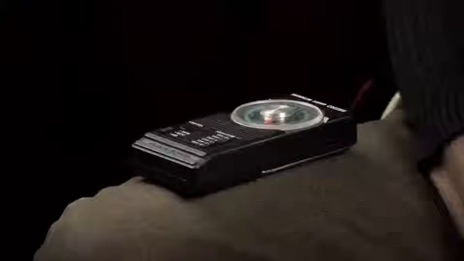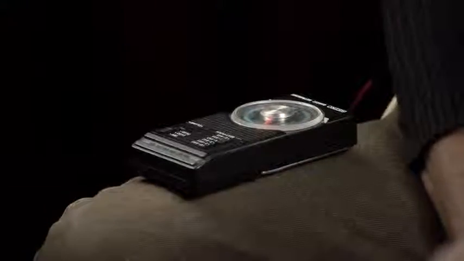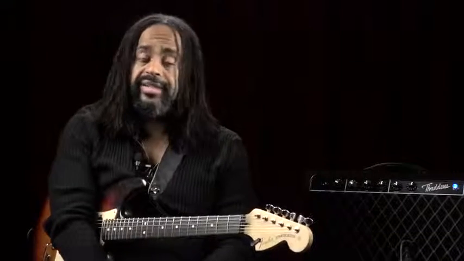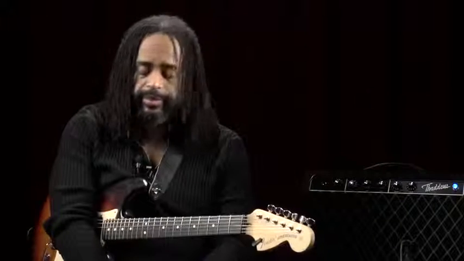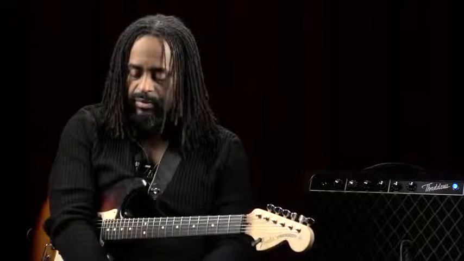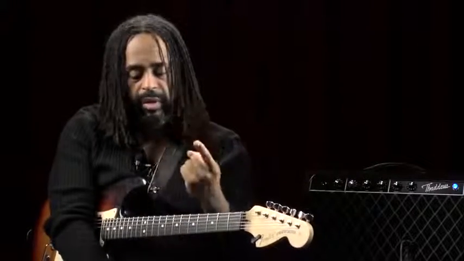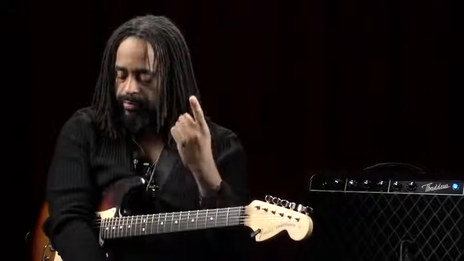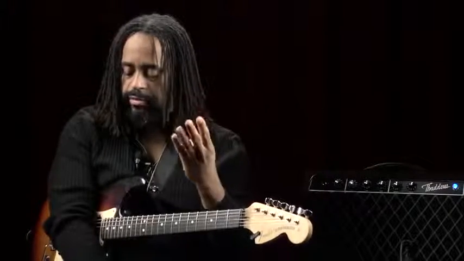I'm going to set my metronome now to what feels like a 4/4 time feel. As you can see, there's an accent every 4 beats. One, 2, 3, 4. 1, 2, 3, 4.